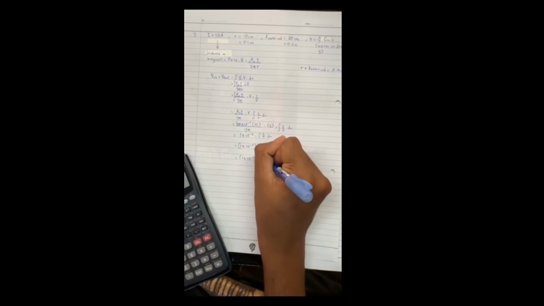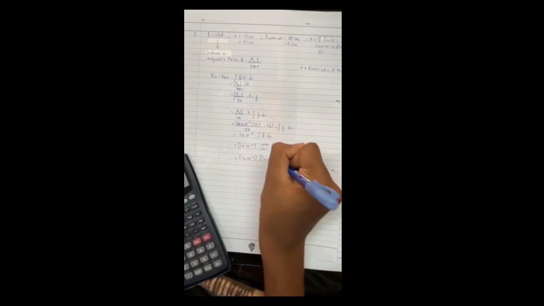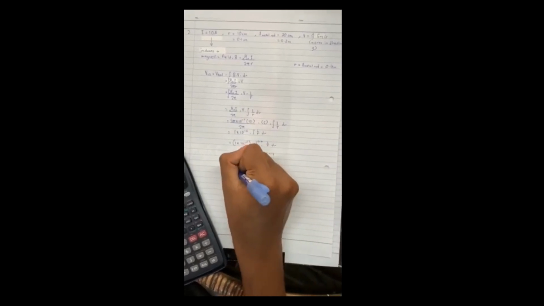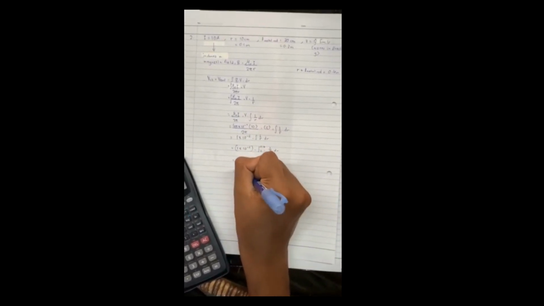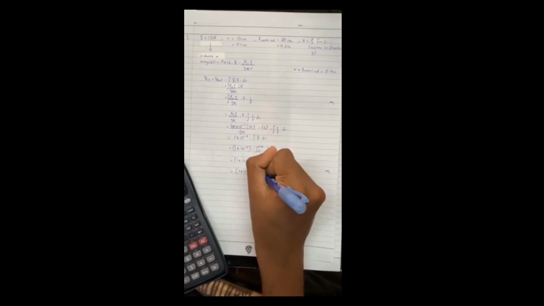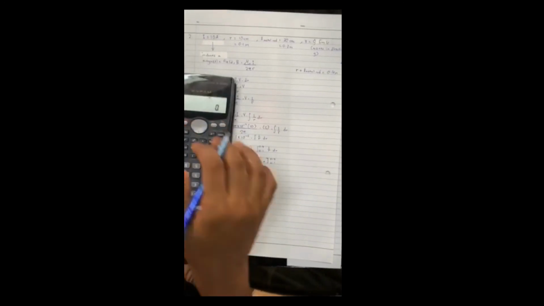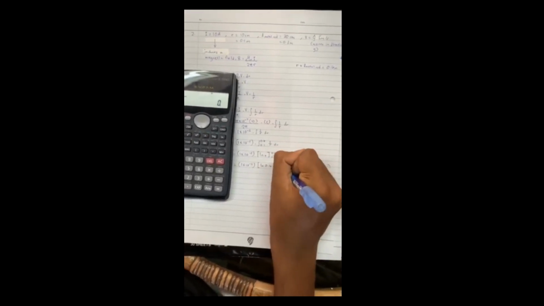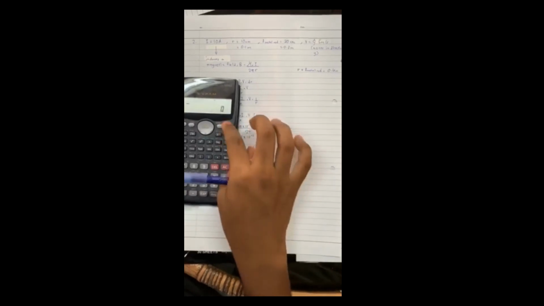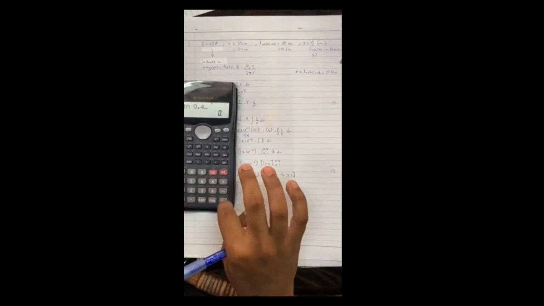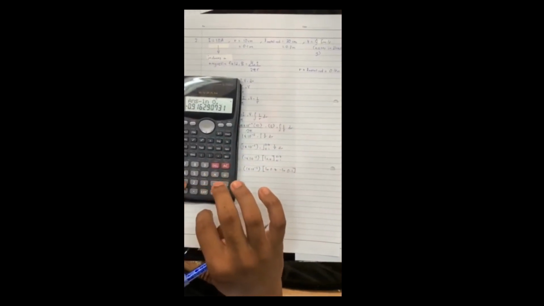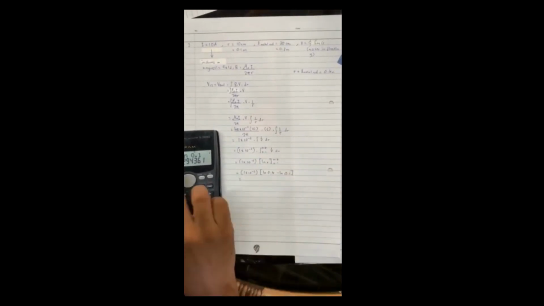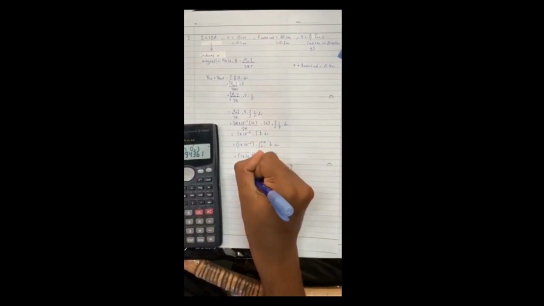When I integrate 1 over r, I get ln r with the limits 0.4, 0.1. Now I'm going to solve for ln r. And the value I got is 1.386. I'm going to take 3 decimal places.